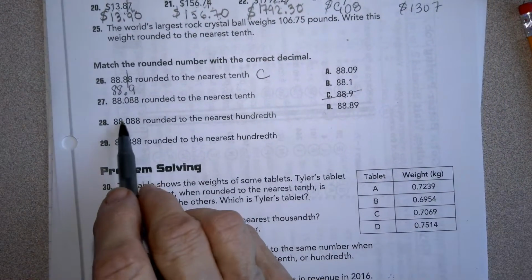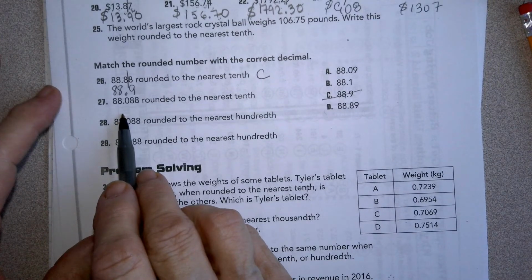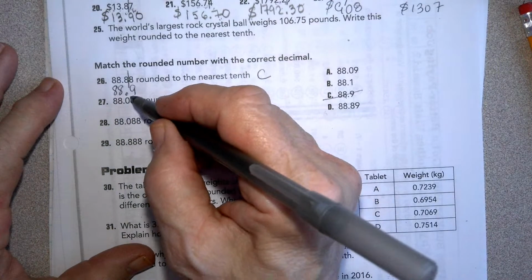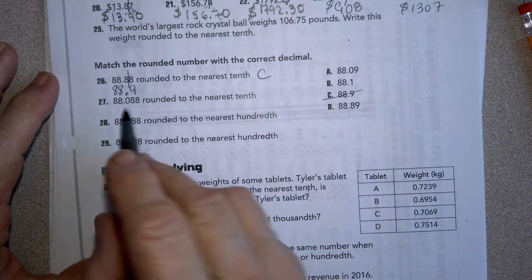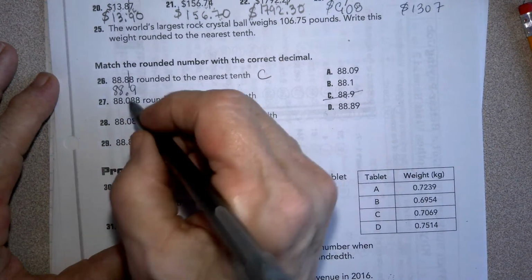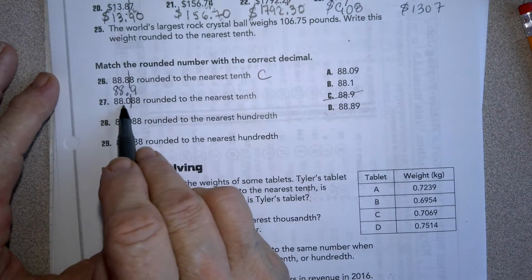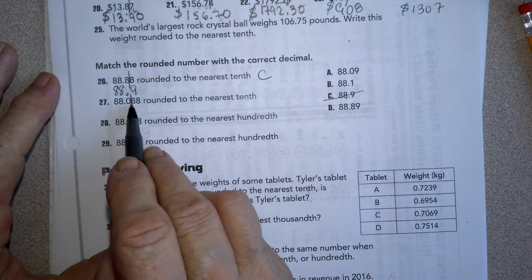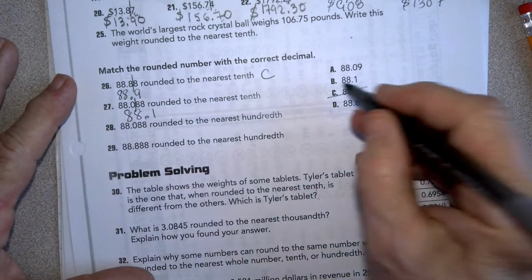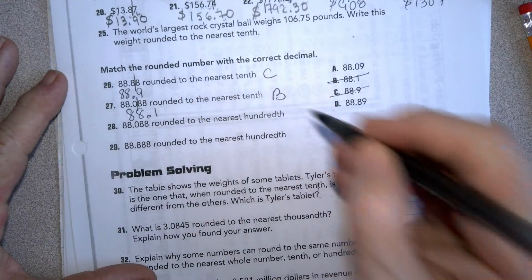Okay. On this one, we're rounding this to the nearest tenth. Which digit is the tenth? The second one. The 0. I'm sorry, tenth. Ten has 1 0. It's one place to the right. So is this going to be 880 or 881? 881. Very good. 88.1, which is the B as in boy.